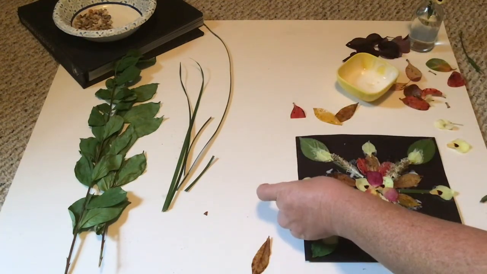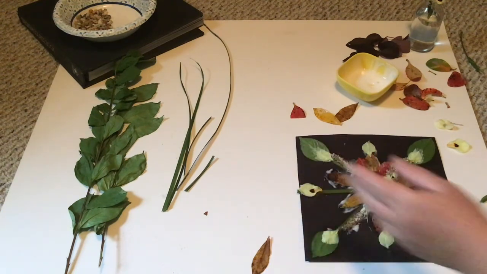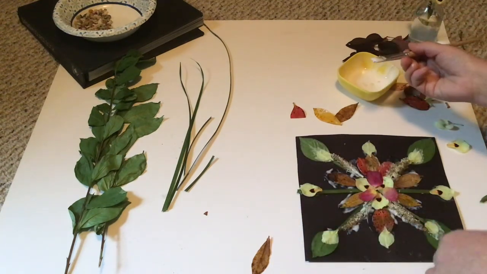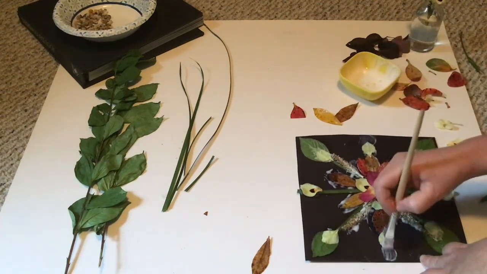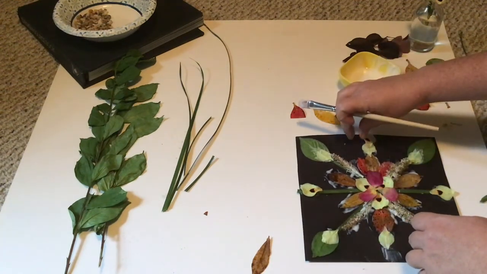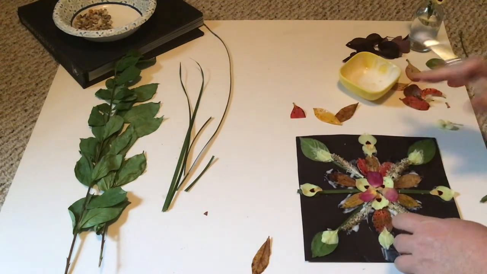Keep in mind, you want to put your glue pretty thick. Make sure these objects stay. And then when this completely dries, you're not even going to see the glue.